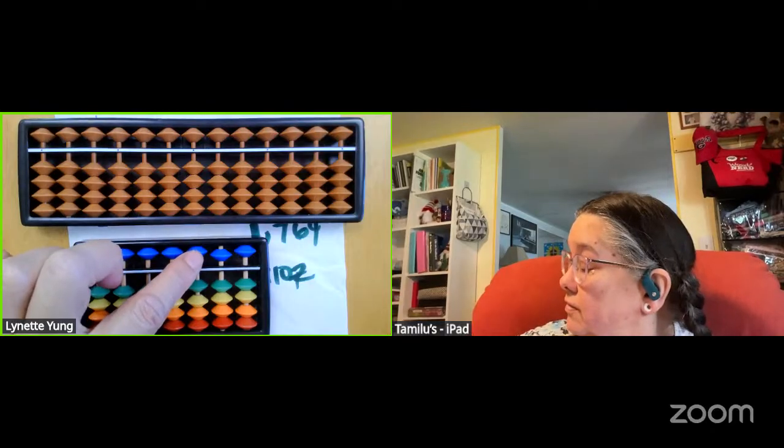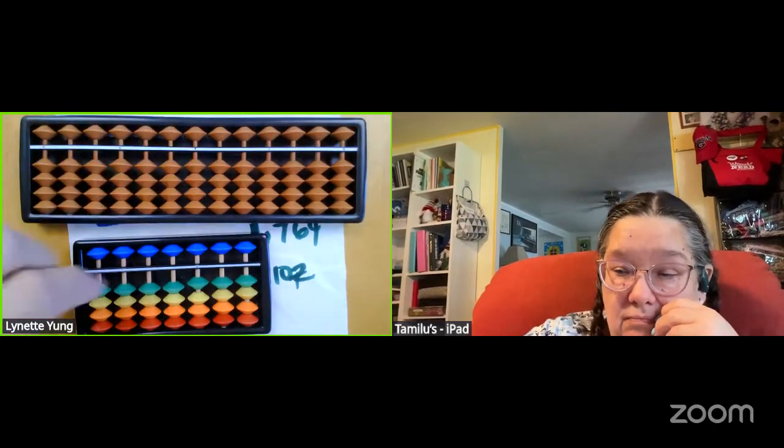Yeah. I use the colorful one because it's just easier to see. But I do have the brown one for people that are colorblind. Some people cannot see that there is a blue bead. And I'm like, really? There's like nothing right here. So it's like, oh, well, good thing I have a brown bead abacus for you.